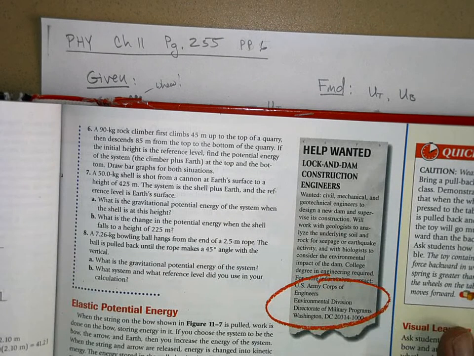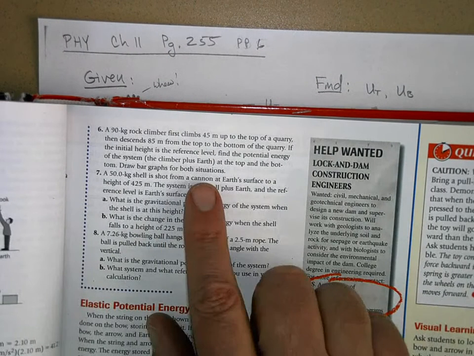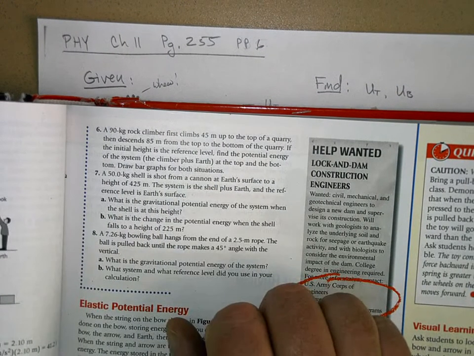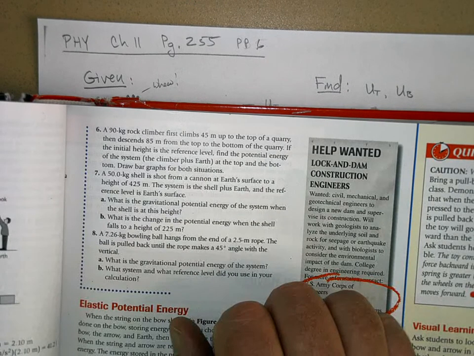Let's work practice problem number 6 on page 255 in chapter 11. I'll read the problem. Number 6, it says, a 90-kilogram rock climber first climbs 45 meters up to the top of a quarry, then descends 85 meters from the top to the bottom of the quarry. If the initial height is the reference level, find the potential energy of the system involving the climber plus the earth at the top and the bottom, and draw bar graphs for both situations.